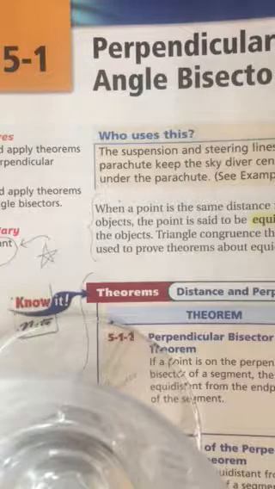The next thing that comes to mind for your test prep is the points of concurrency. You need to really study those. You need to really understand how they apply mathematically. For example, you need to know that the circumcenter is the point of concurrency, or the point of intersection, for the perpendicular bisectors of the sides of the triangle, and that the circumcenter is equidistant from all of the vertices.